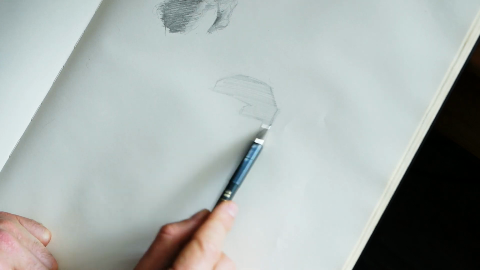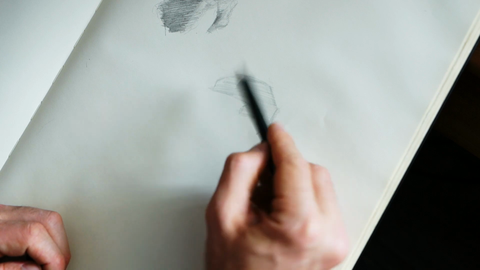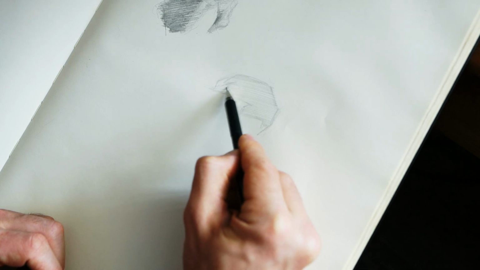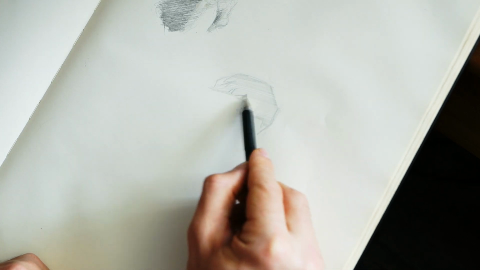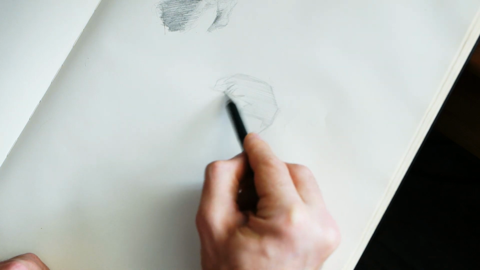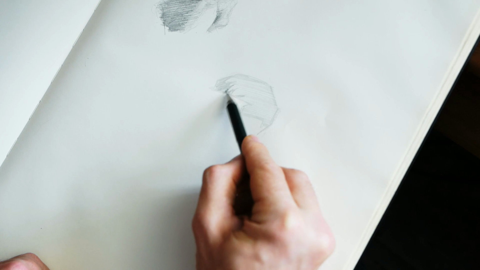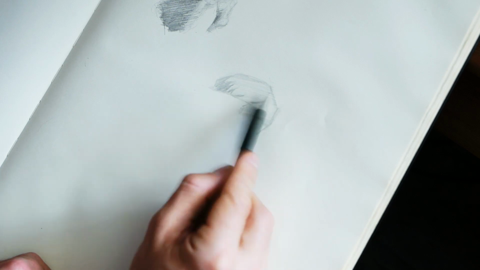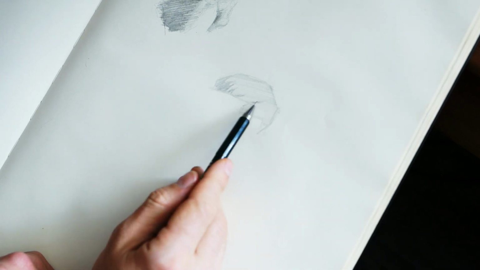There are some kind of shinier highlights on this guy's hair. But we'll start with this general form. Then we can use these creases within the hair, so we can start to give form, using shadows blocked in this way, around the back side. So the back side of the hair goes quite dark as well.